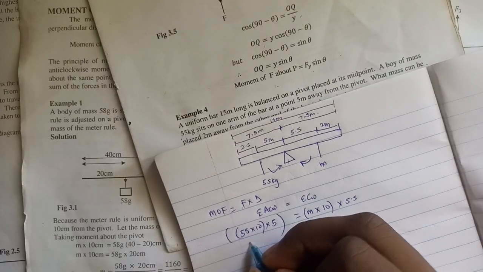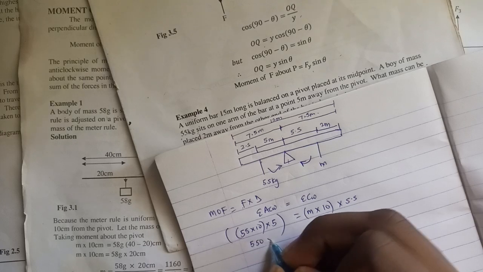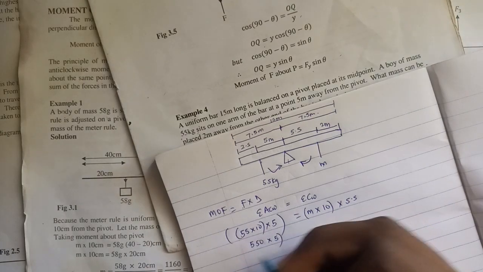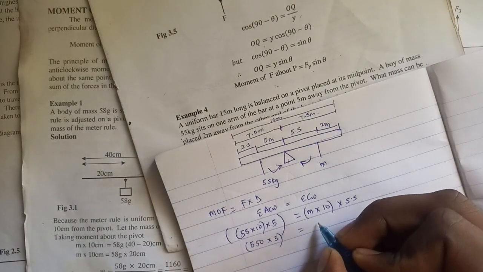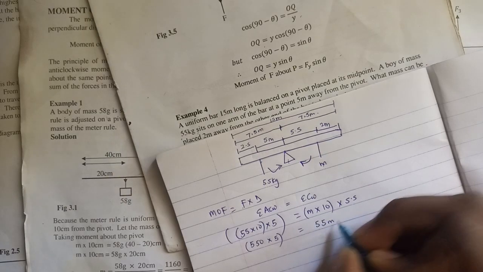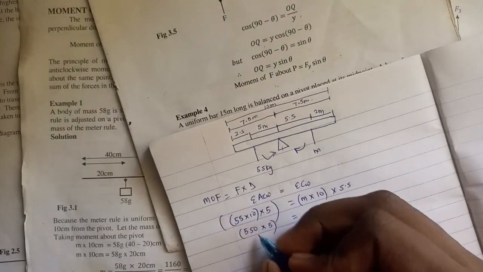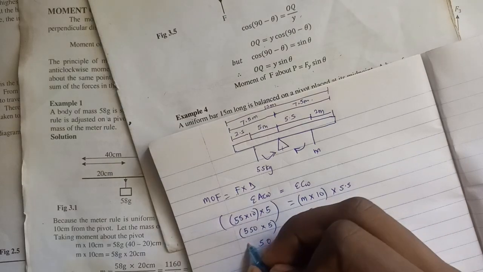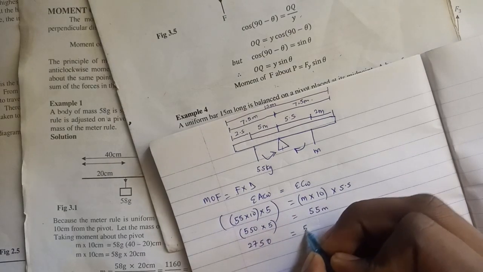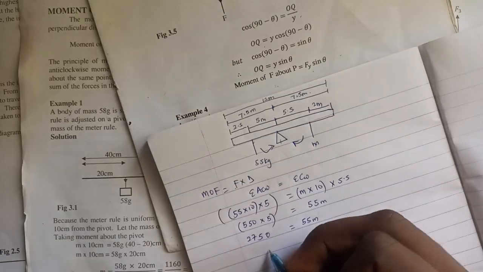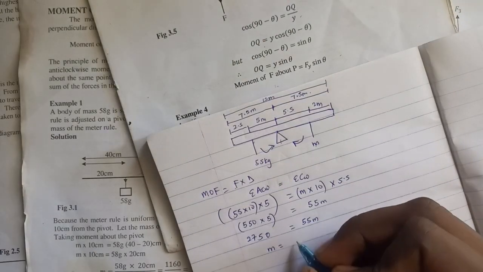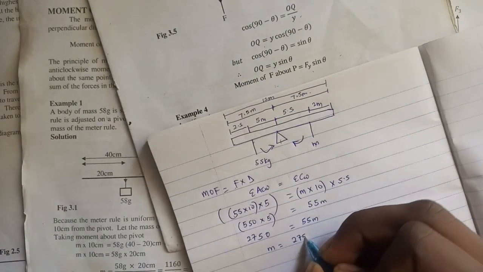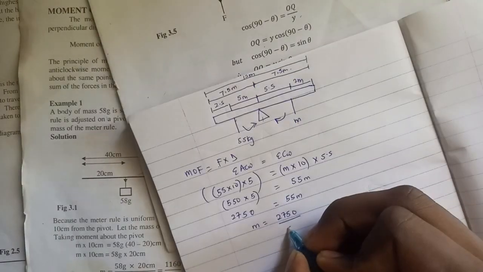So we have 550 times 5 equals 55m. So we say 550 times 5: 5 times 0 is 0, 5 times 5 is 25, 5 times 5 is 25, so 2750 equals 55m. So m equals 2750 all over 55.